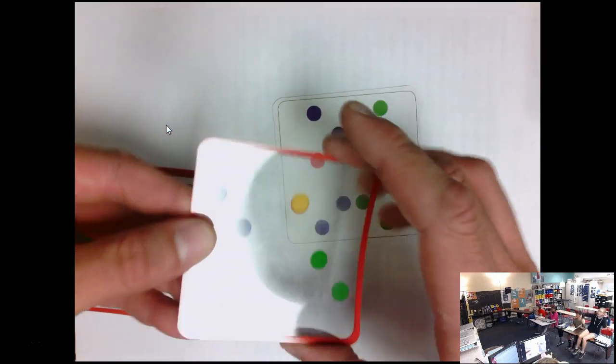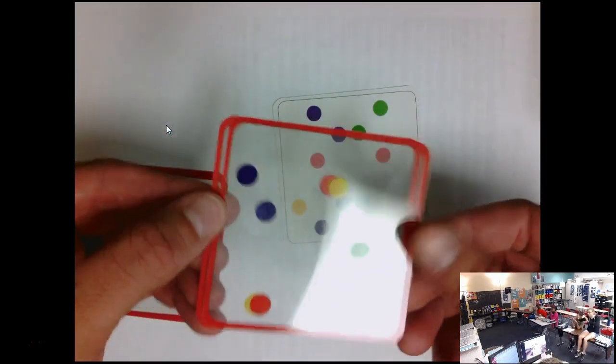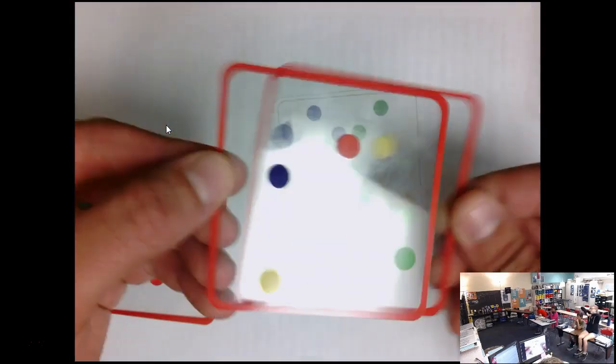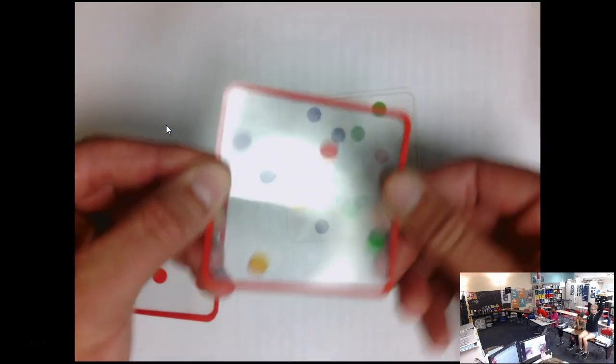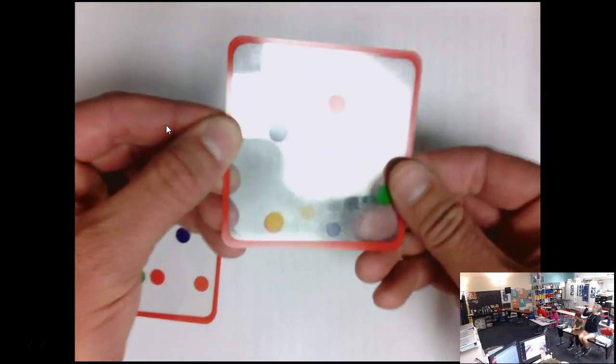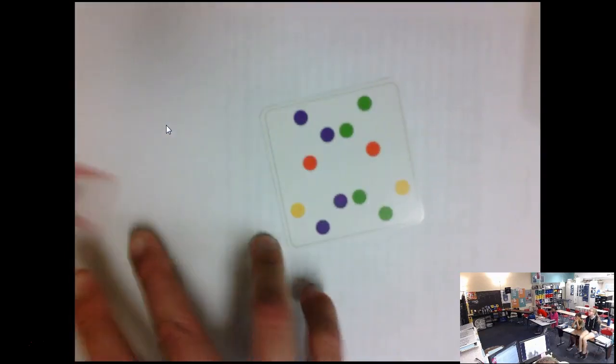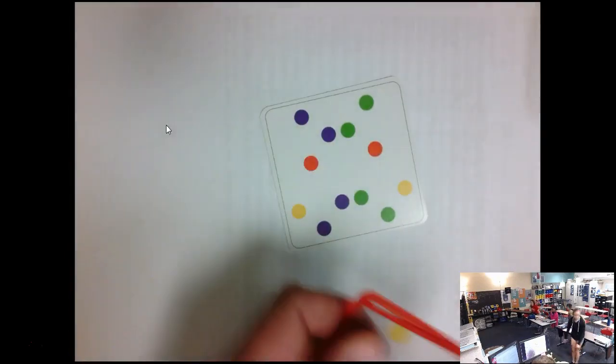Now if that's not what I want, I can flip that. Okay, now it gets more complicated. More red there and the yellow there. So if you guys want to play.